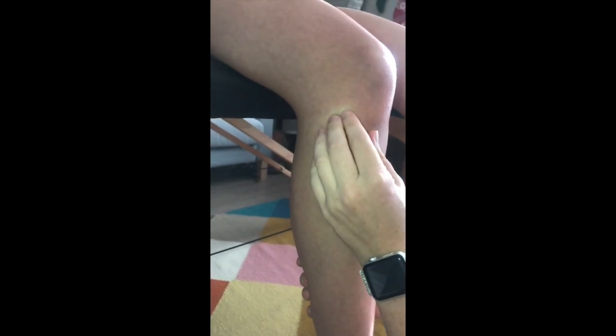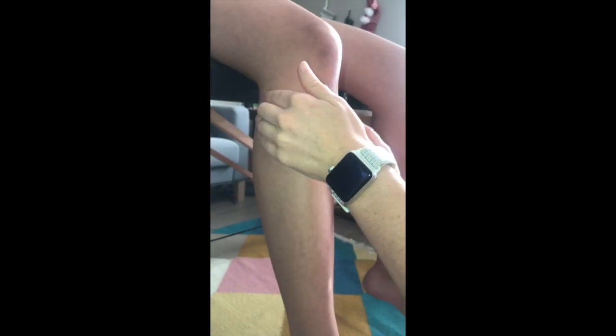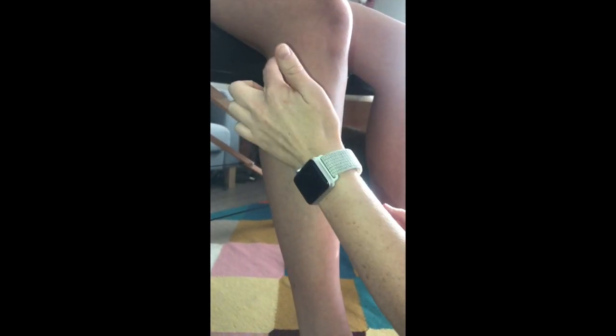And from here, I will try to find the fibular head, which with the palm of my hand is going to be right about here. And this is a common site for the lateral compartment muscles to originate from. The biceps femoris is also going to insert on this bony prominence. All right, and we'll move up.